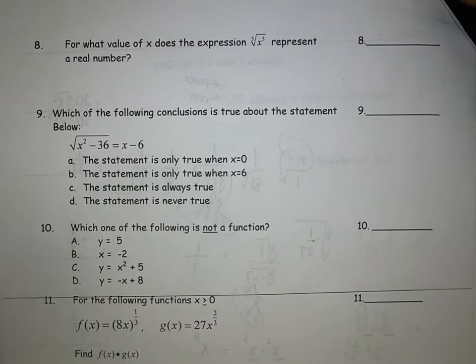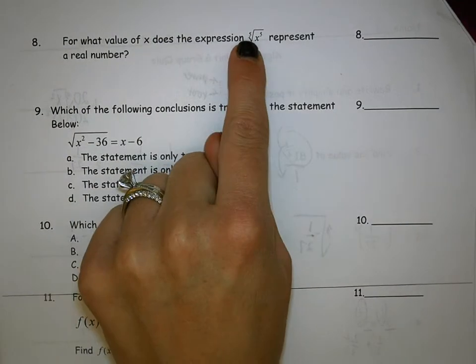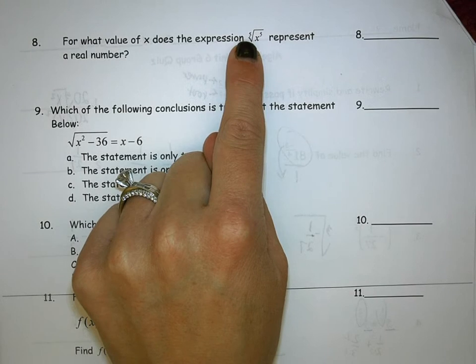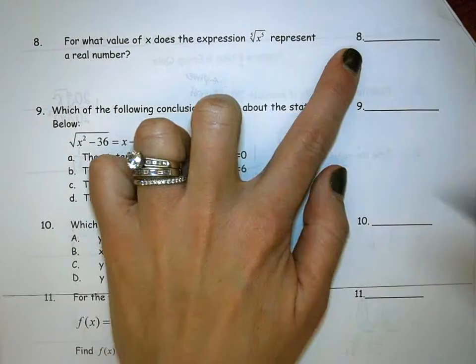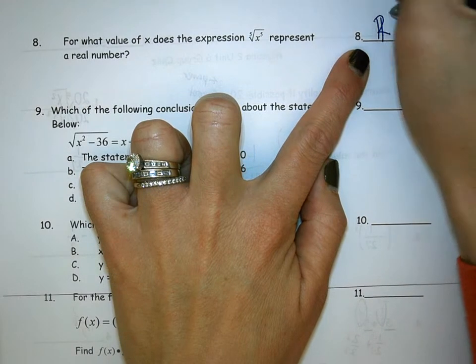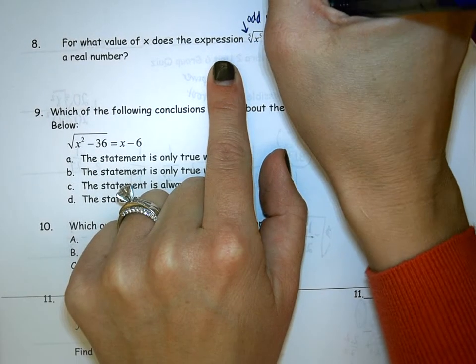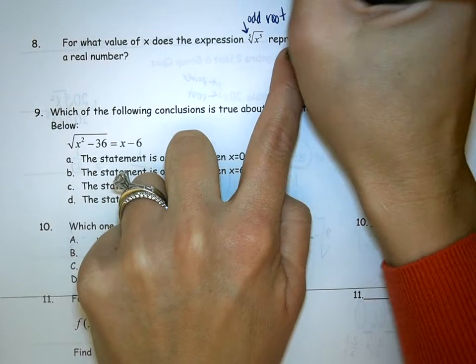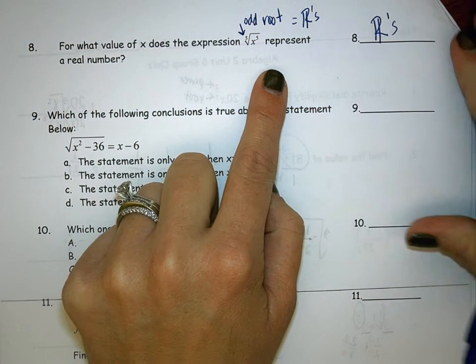Okay, number 8. For what value of x does the expression, the 5th root of x to the 5th, represent a real number? Anytime you have an odd root, you can have positives or negatives inside here and get a real number. So the answer is all reals. So if you have an odd root, your answer will be all reals. Okay?